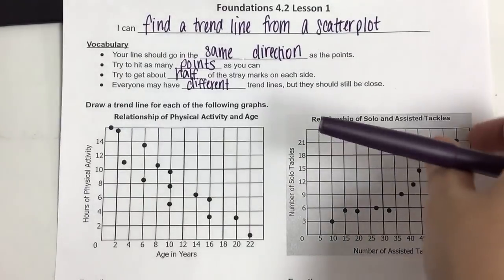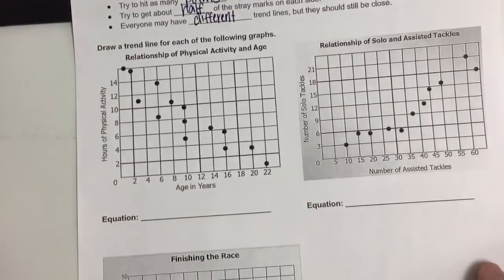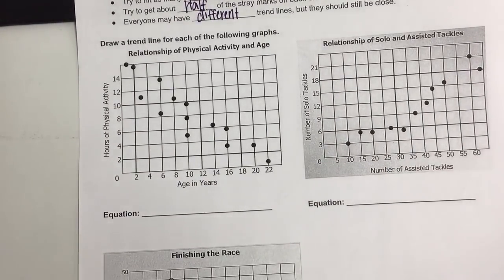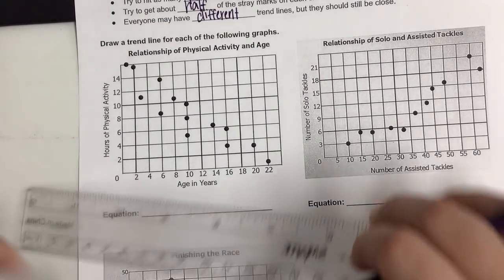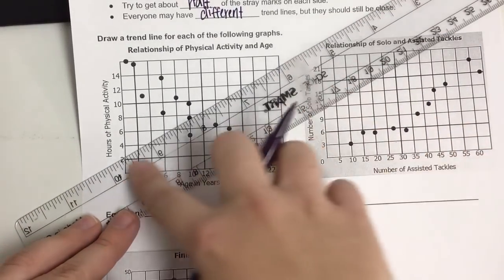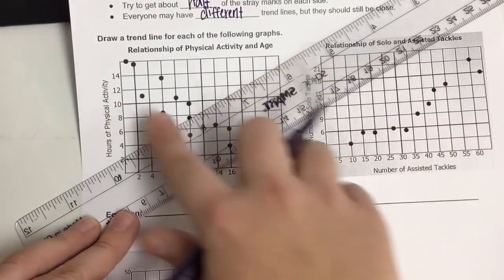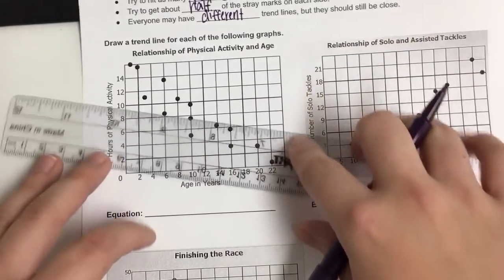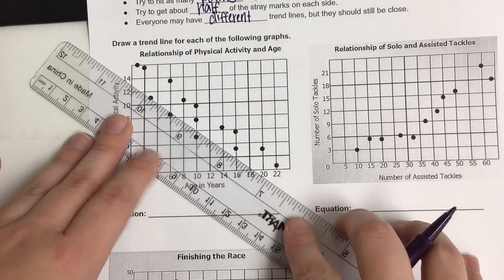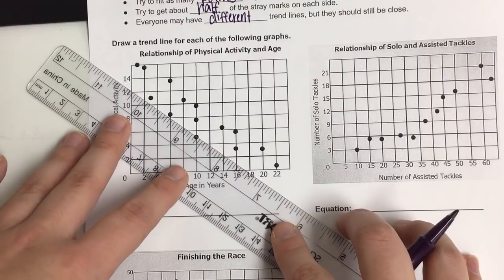So let's look at these graphs. The first one here, we're drawing a trend line. Whenever we draw a trend line, first of all, you're going to need to use a ruler because we do need to have a straight line. When we're drawing our trend line, we don't want to draw something going in this direction because that's not the same direction as our points. Our points are going downward, so we want to make sure our line goes downward.